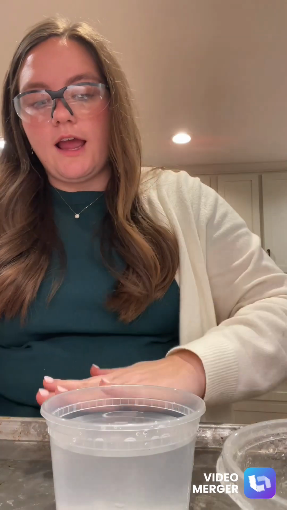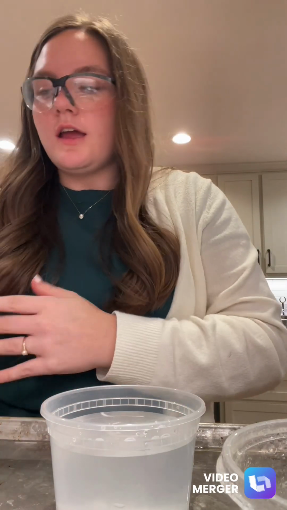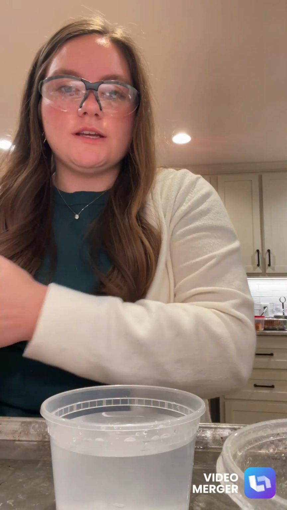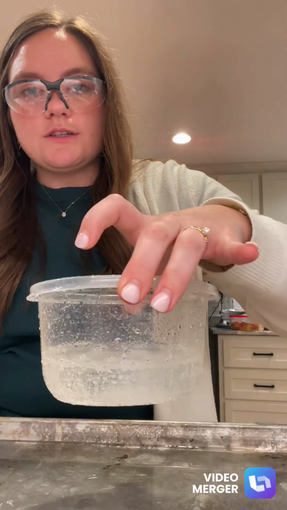And you can see that the substances, the water and the sand, are still separate from each other. They still maintain their same properties, and with the baking soda and vinegar, you can no longer see them separate from each other because they've created a new substance together.